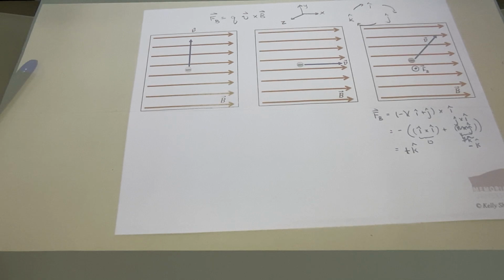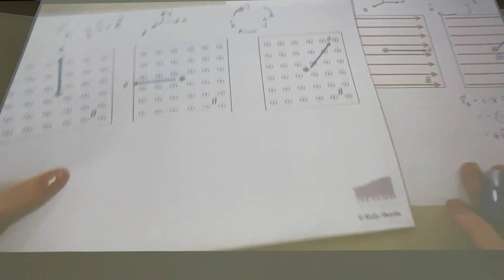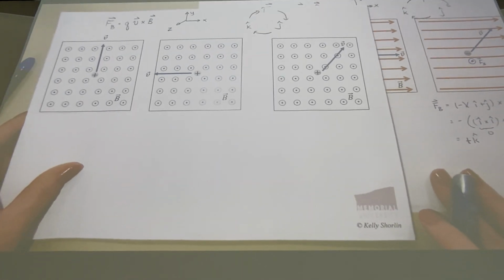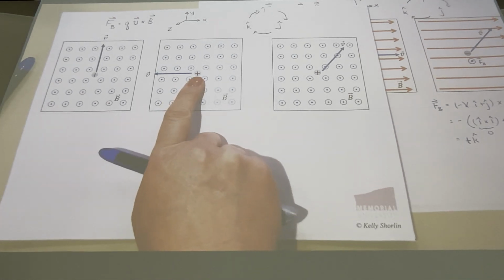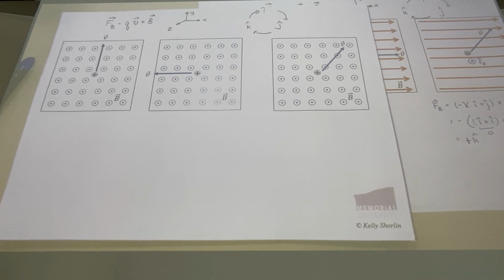Let's do another one where the magnetic field points out of the page. So let's do the middle one. We've got a positive charge. Our velocity points this way. Magnetic field is those dots, so they're pointed out of the page towards you. You put out your middle finger, it points towards the ceiling, so the direction of the force is up.